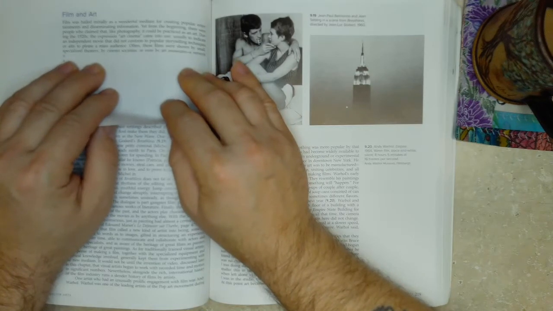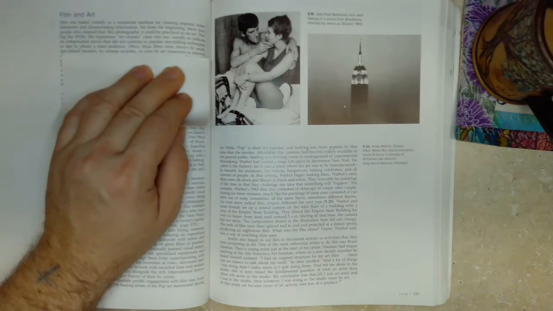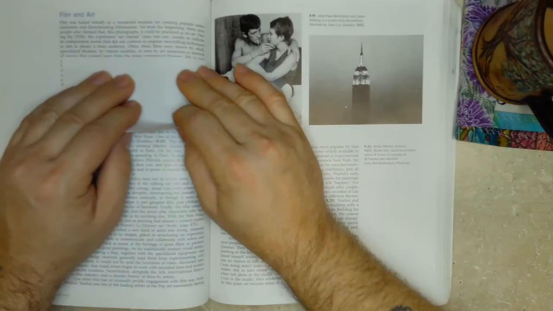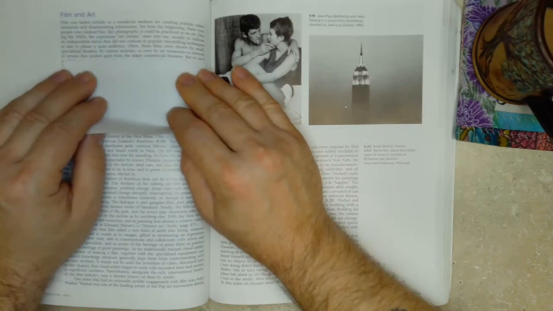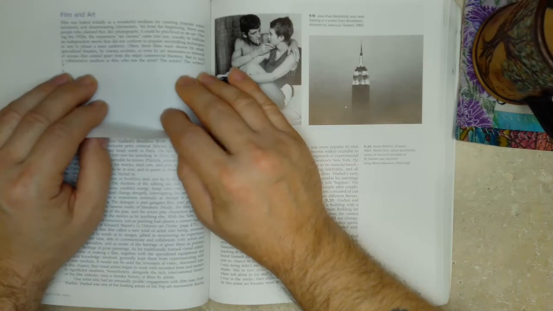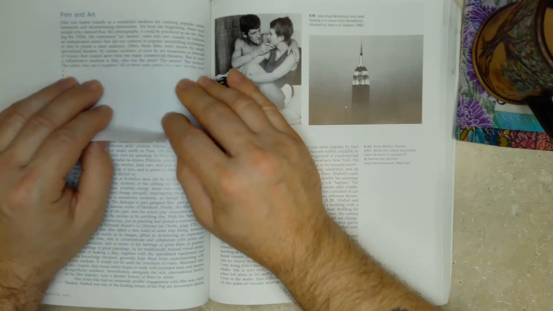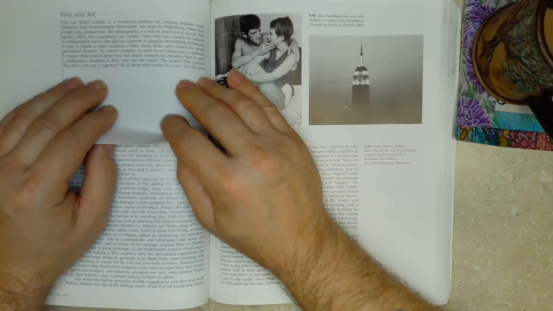Often these films were shown by small specialized theaters, by cinema societies, or even by art museums, a network of venues that existed apart from the major commercial theaters. But in such a collaborative medium as film, who was the artist? The actors? The writers? The editor who put it together? All of them were artists in a way.